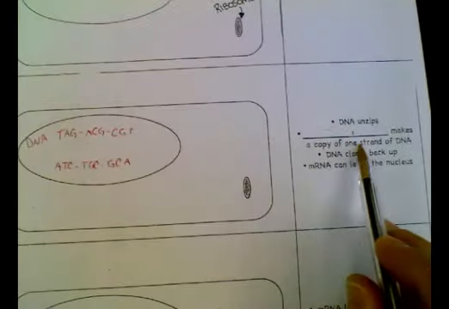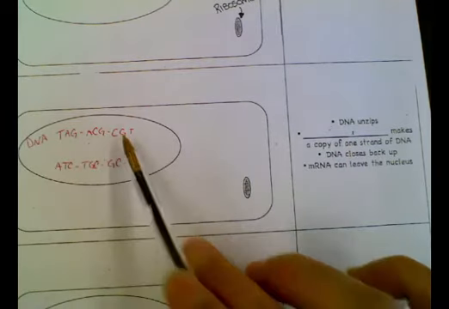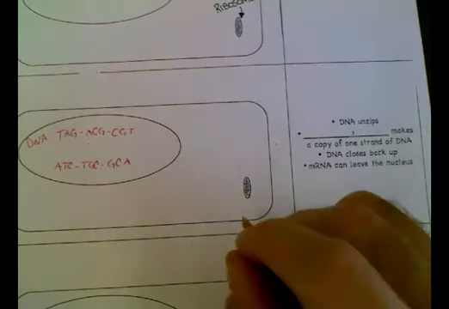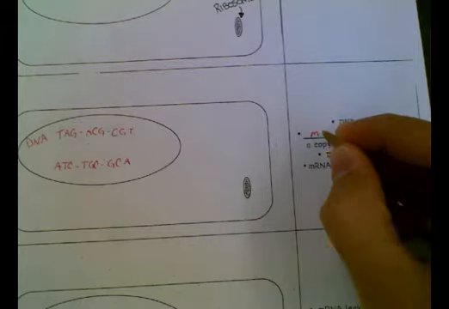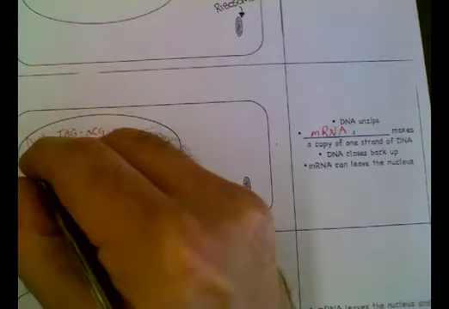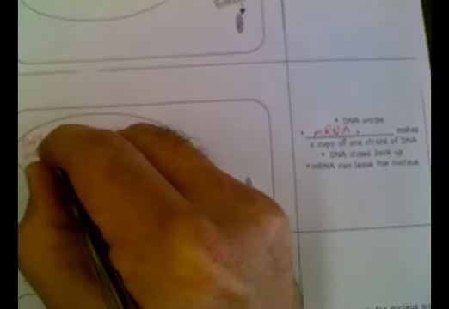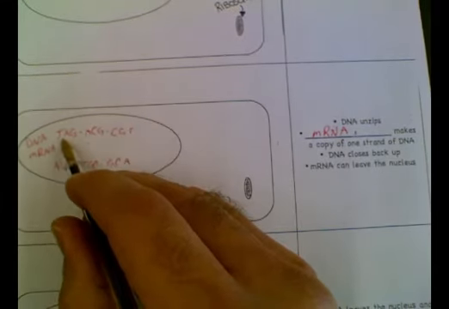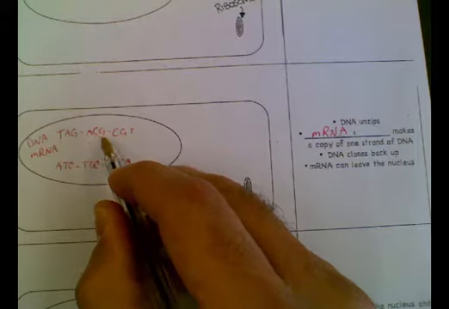What's going to make a copy of one strand of DNA? That's right, M, or messenger RNA. The mRNA code will build across from the first DNA code.